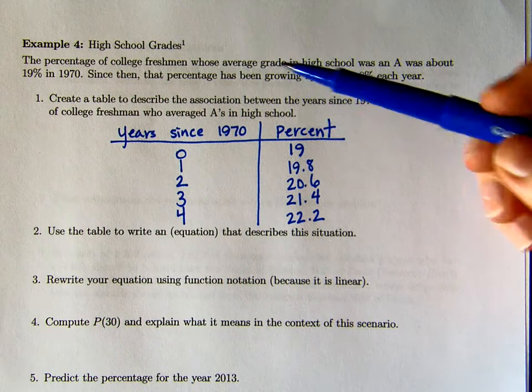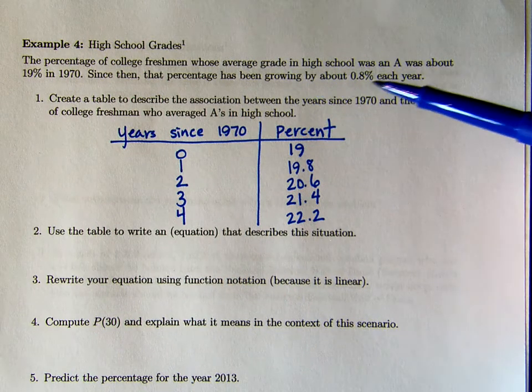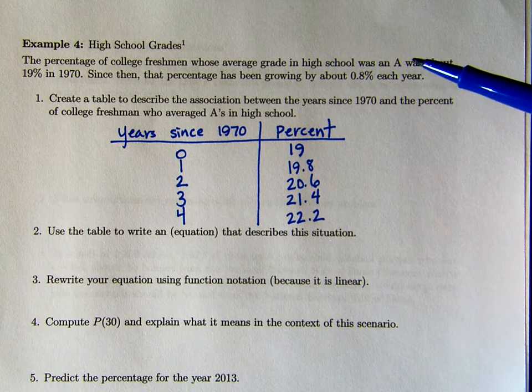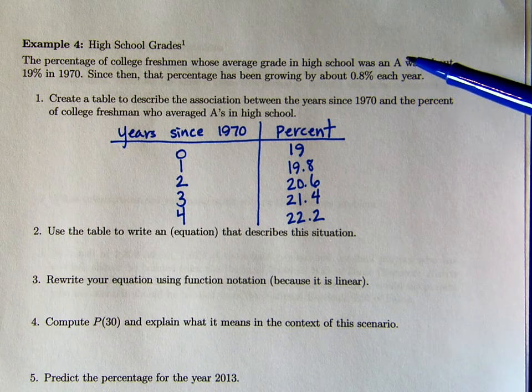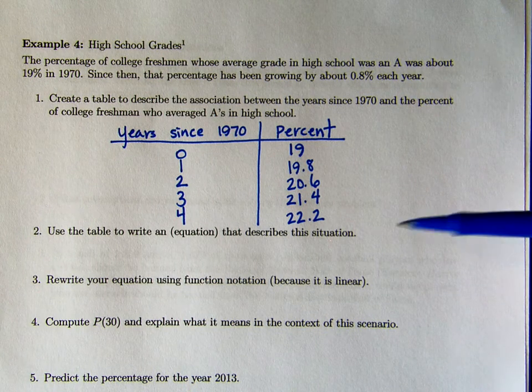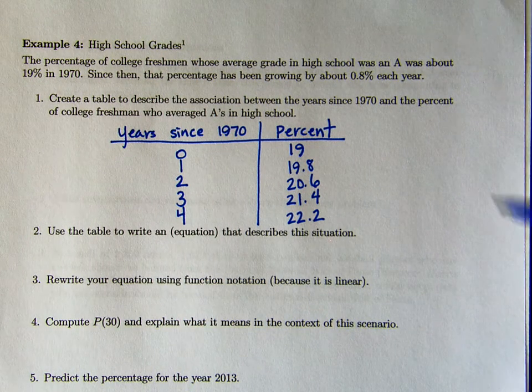And I need you to know that people aren't getting smarter. It's just that more people are being given A's. So it's like the quality of an A has gone down, and so more people are attaining it.